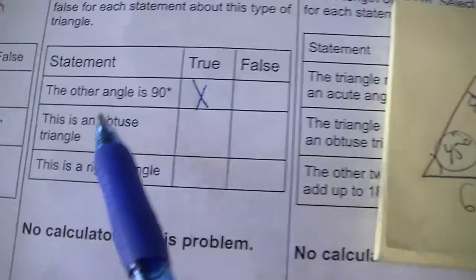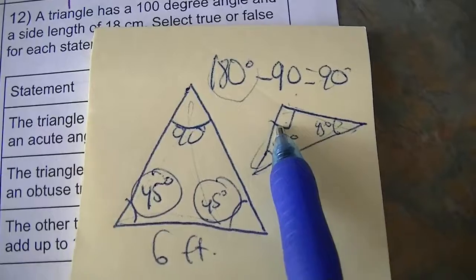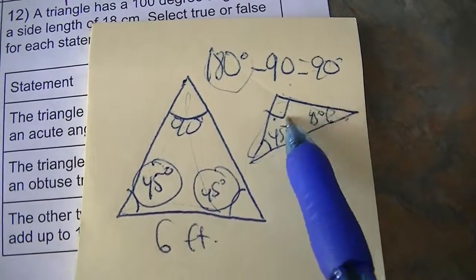This is an obtuse triangle. So looking at it, nope, it's not an obtuse triangle because it's a right triangle. It's got a 90-degree angle in it.